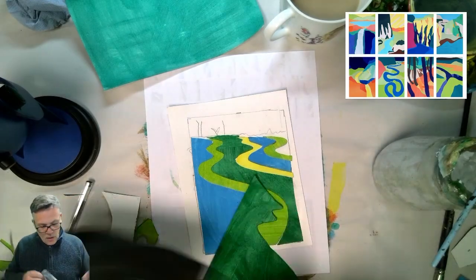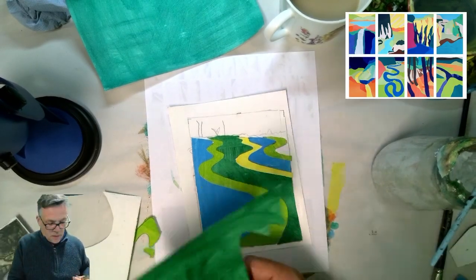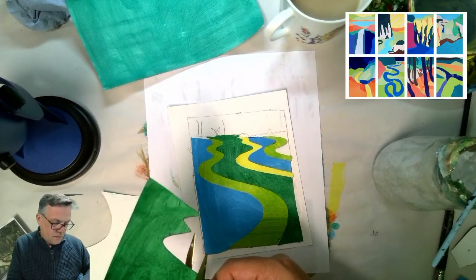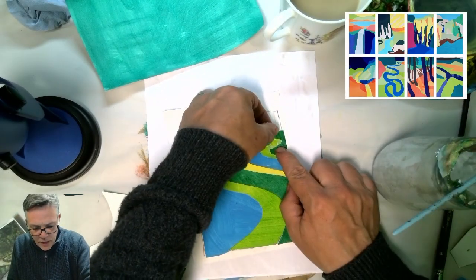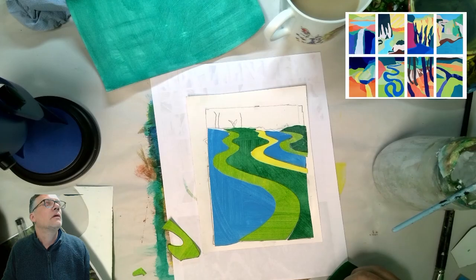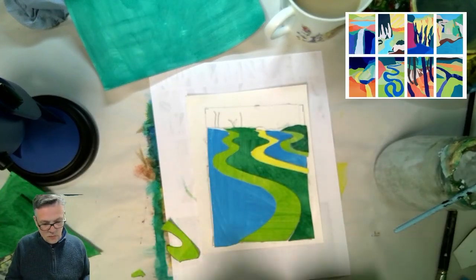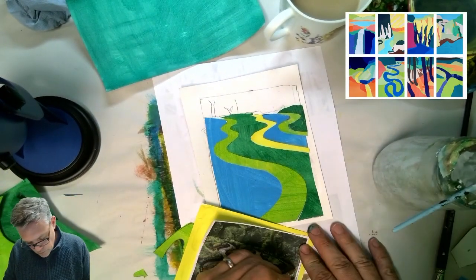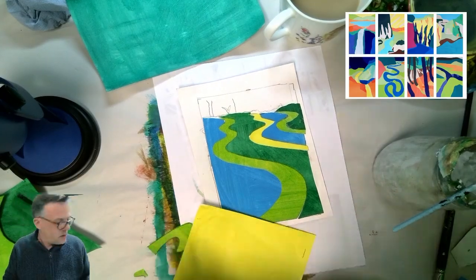But saying that, what I would normally do with some collages anyway is use my scalpel blade. And I do use a scalpel blade on this one a little bit later on because I want to do some really fine and small details.